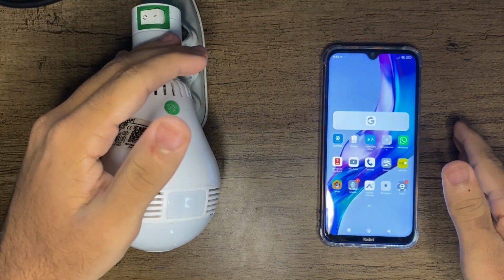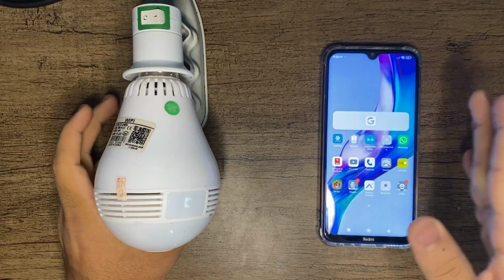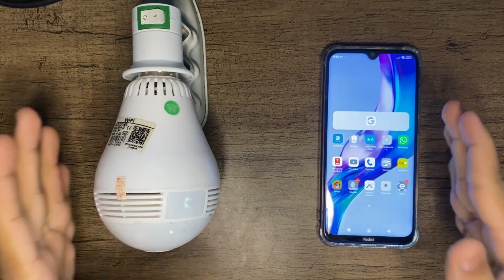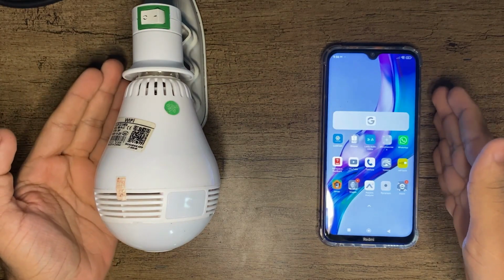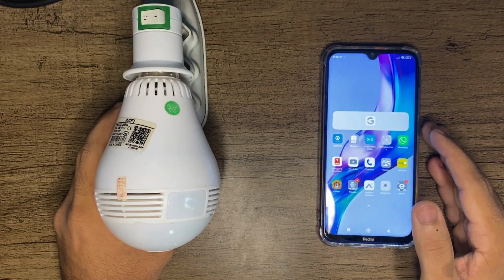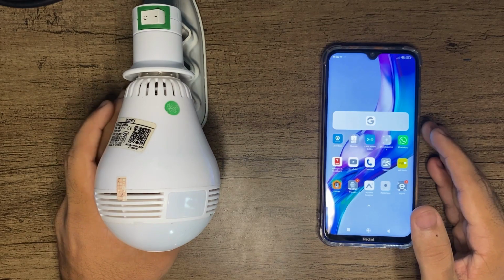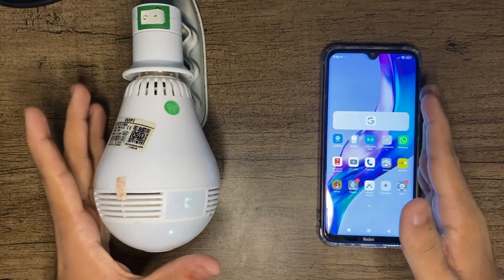These problems that I reported at the beginning of the video, through this video here we will show you the definitive solution for you to use this camera in the most stable way possible. But, for you to be able to solve your problems with this camera, it is very important that you watch this video here until the end.